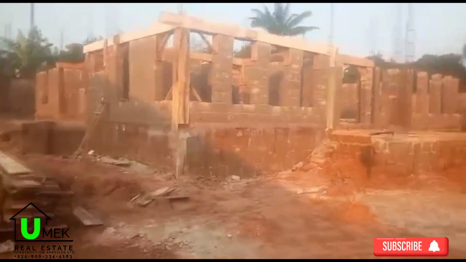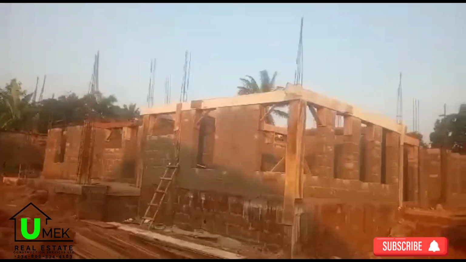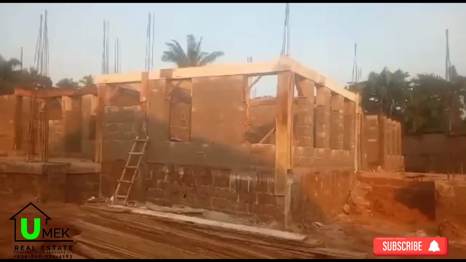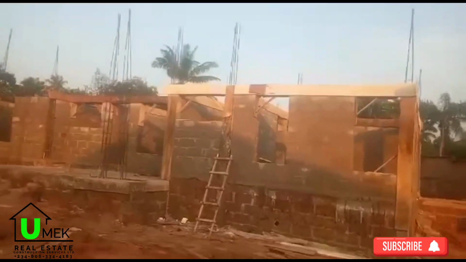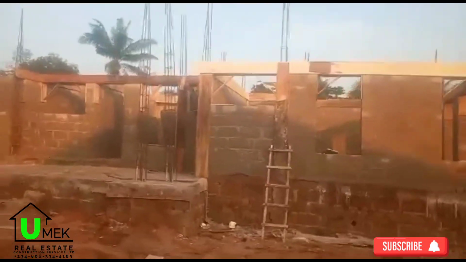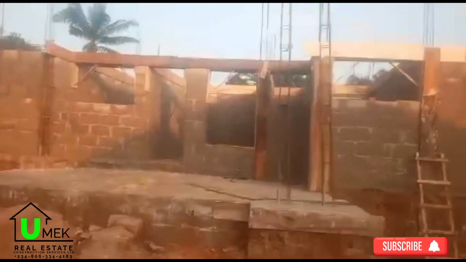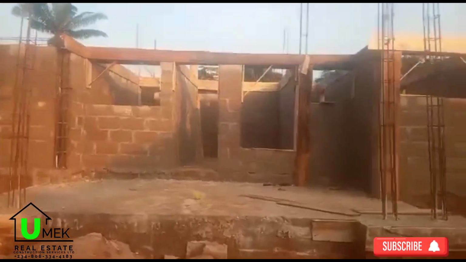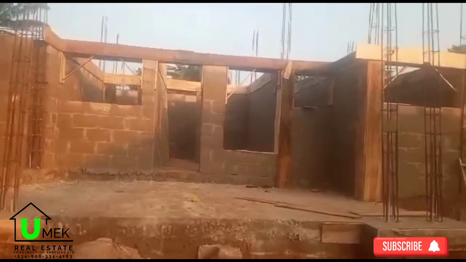So here, the form work had been completed, as well as the iron work, ready for the casting of the lintels. As always done in most of our projects, what we also did here is a chain lintel, which is like linking all the lintels around the building.